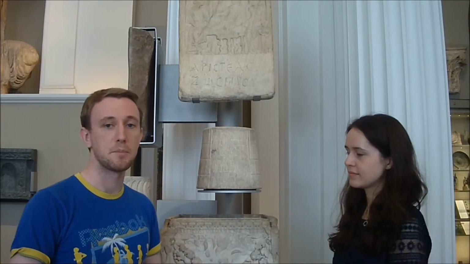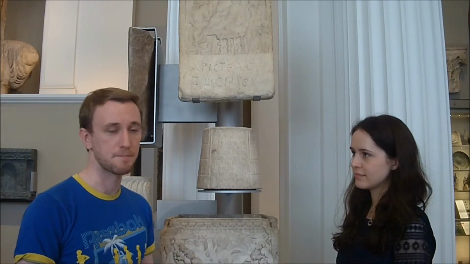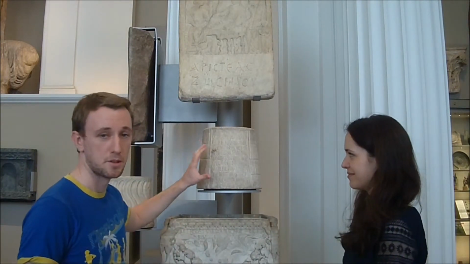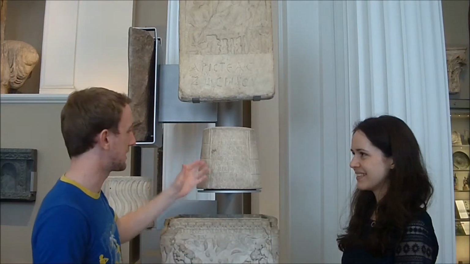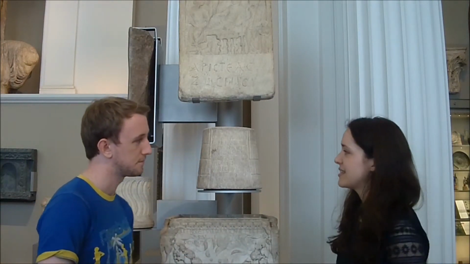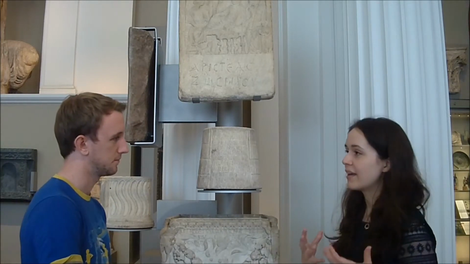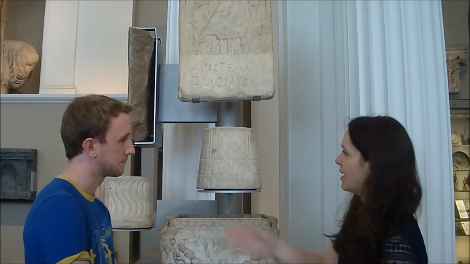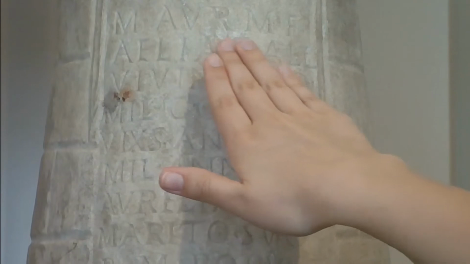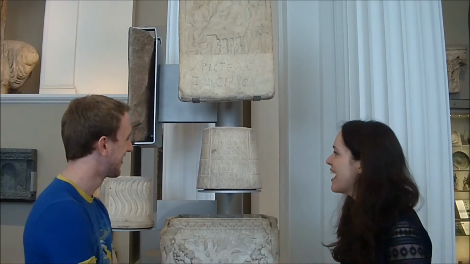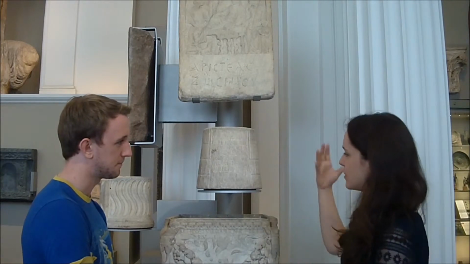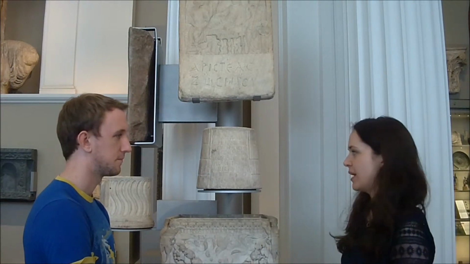We've seen a couple of examples so far where the grave markers we've been looking at have pictures. Here we have an example that is just writing. Catherine, why is this one just writing, and what's it about? Well, this is a container for keeping ashes in, and it belongs to Marcus Aurelius, so he's named after the emperor. He's not the emperor, he's a soldier, and he doesn't have a picture.